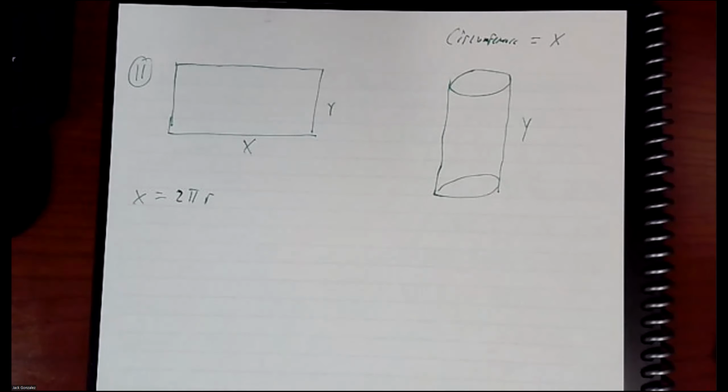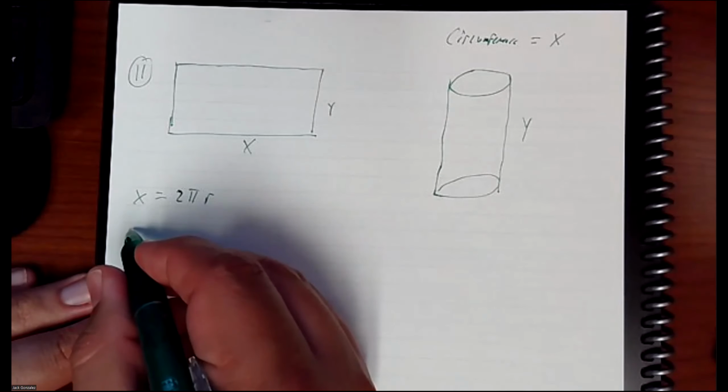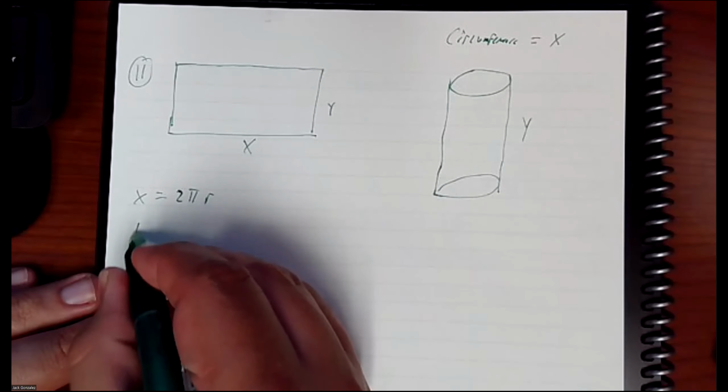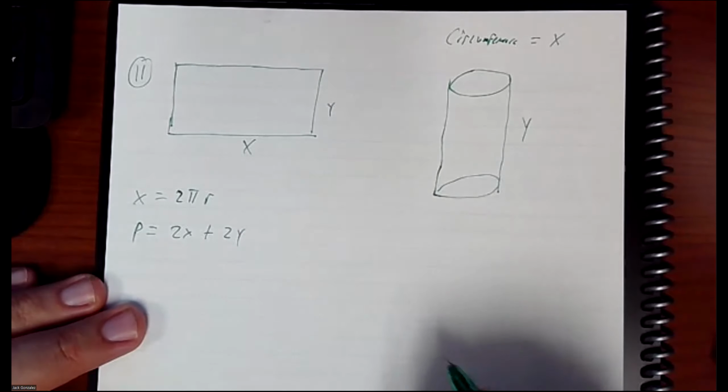So we need the volume of a cylinder. The other thing is we know that the perimeter, P for a rectangle, is 2x plus 2y, right? And they said that that's equal to 27.